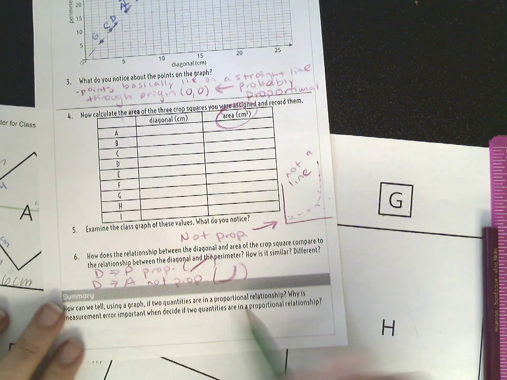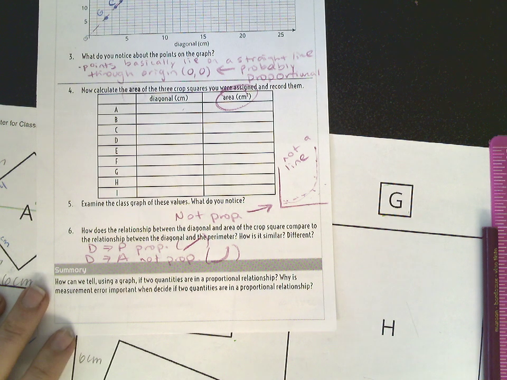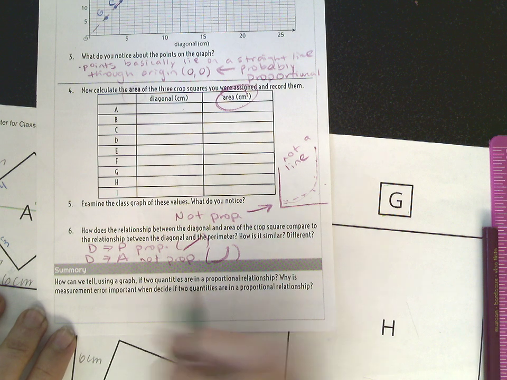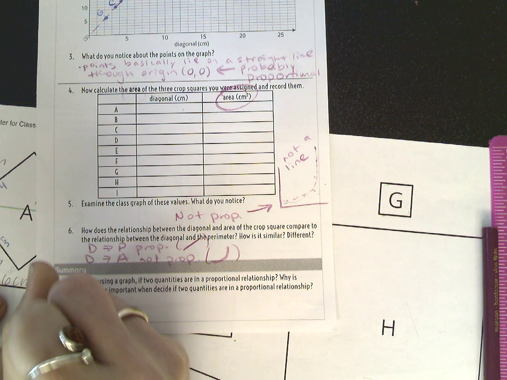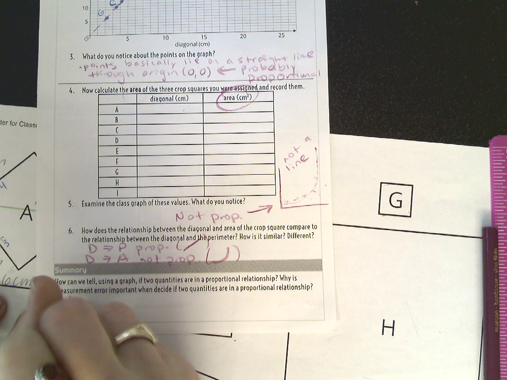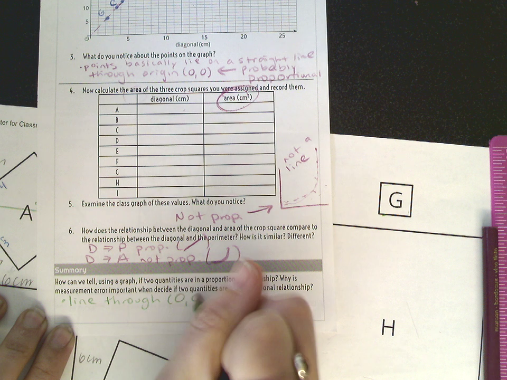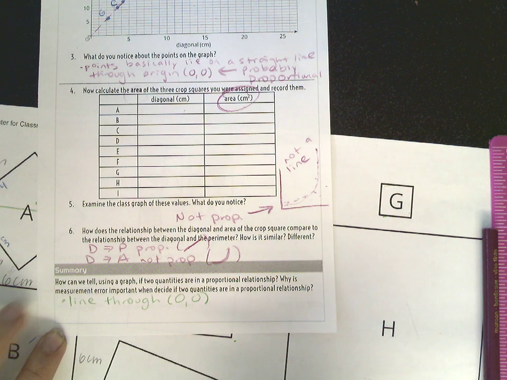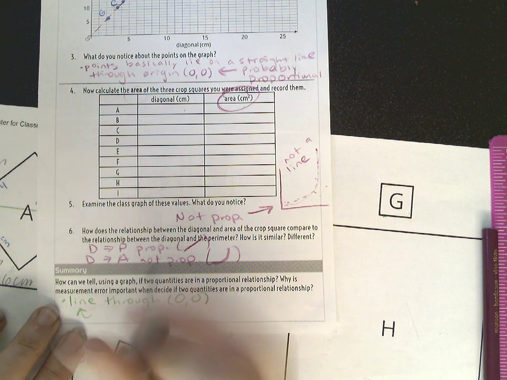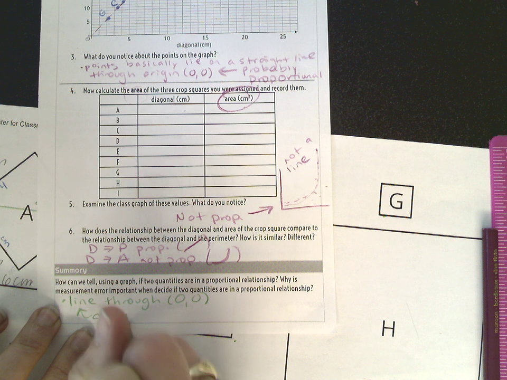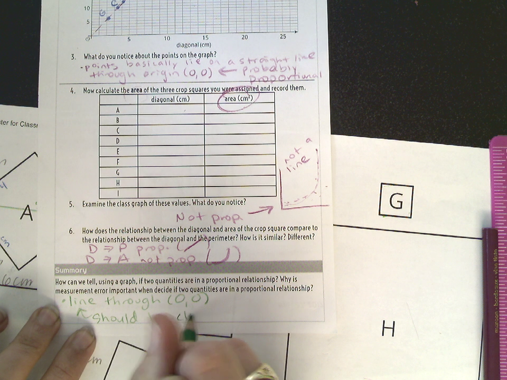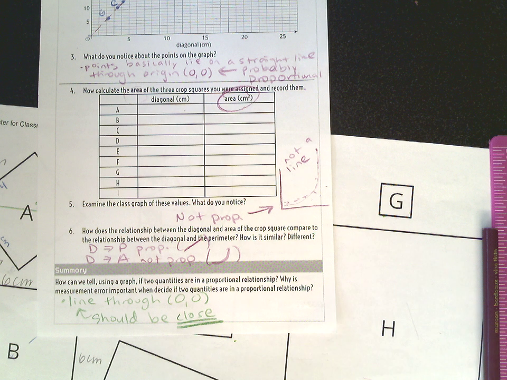So if we've got a graph, you already have these tools from before break. It's going to be a proportional relationship if it looks like a line that is going through the origin, 0, 0. And measurement error is important because it should be close. Measurement error means it may not exactly look like a line.